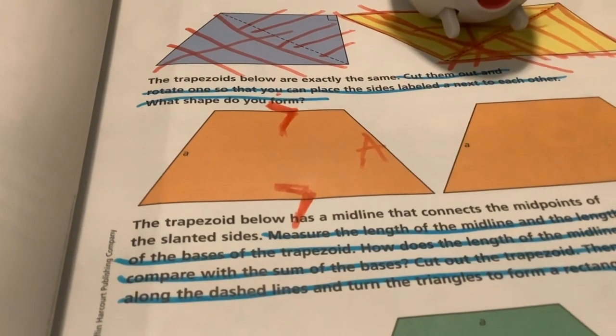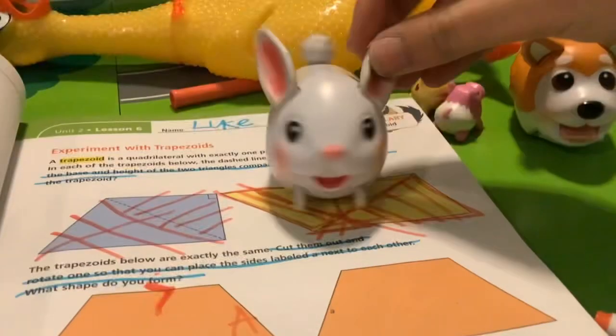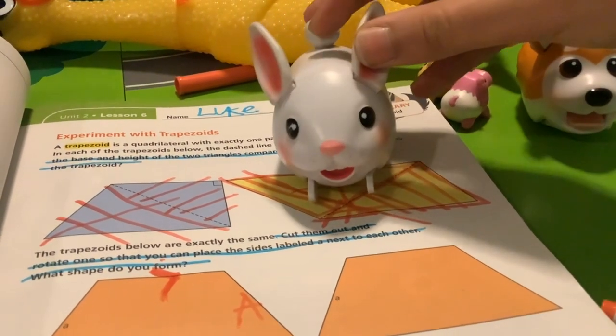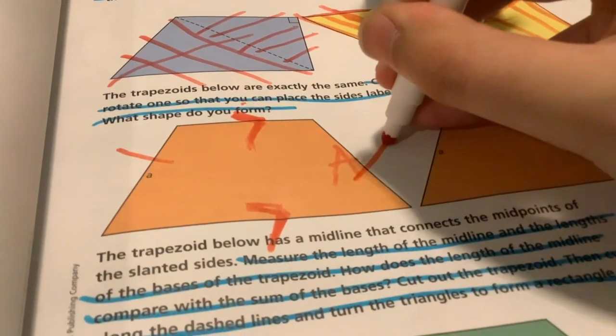Now, since both of the sides are A or equal, we could assume that this is an isosceles trapezoid. Wait a minute. I know about isosceles triangles, but there's also an isosceles trapezoid too? Yes, an isosceles trapezoid has two sides of equal length and one pair of parallel sides. To make them equal, we just have to put tick marks. And it's an isosceles trapezoid.